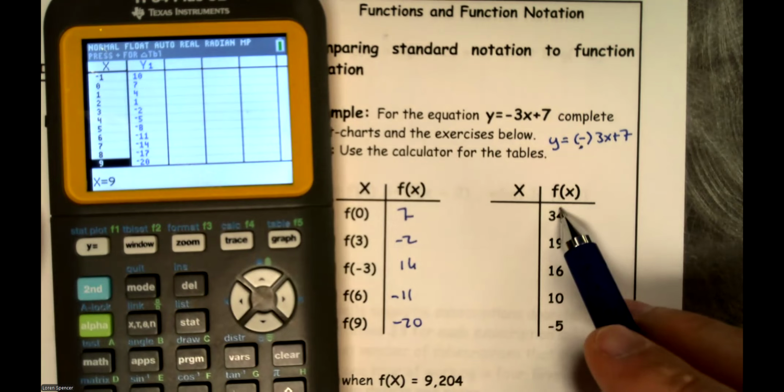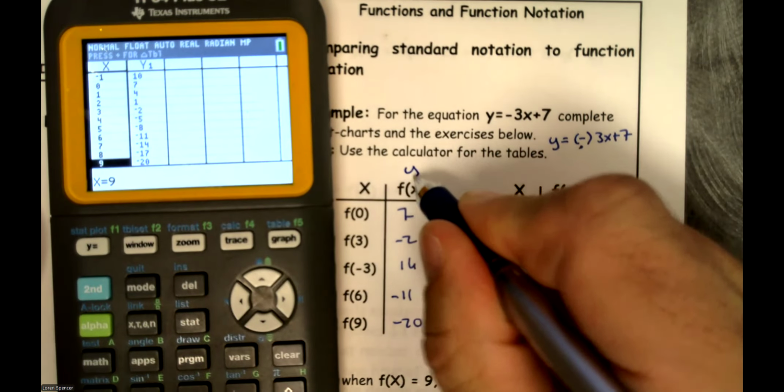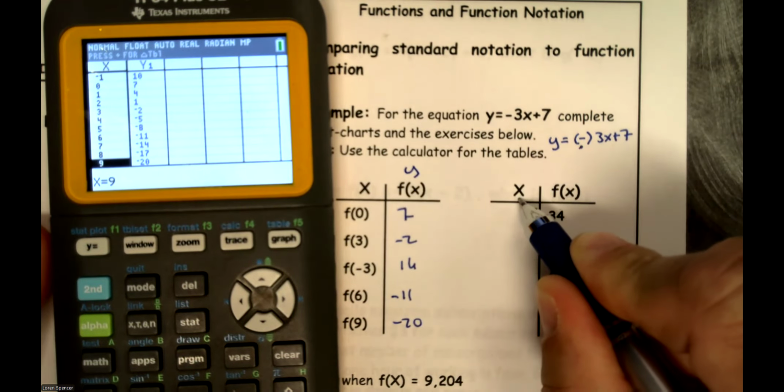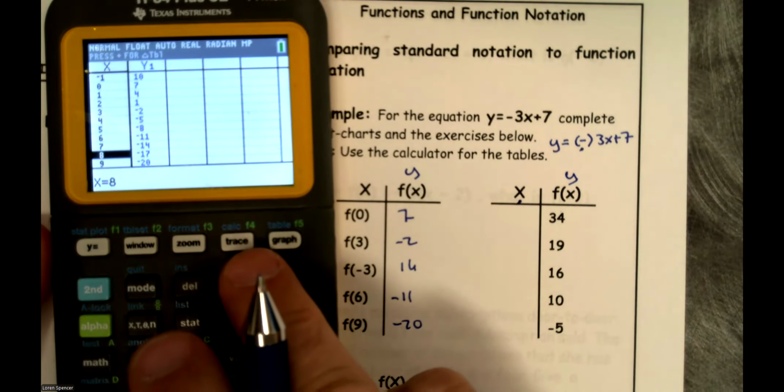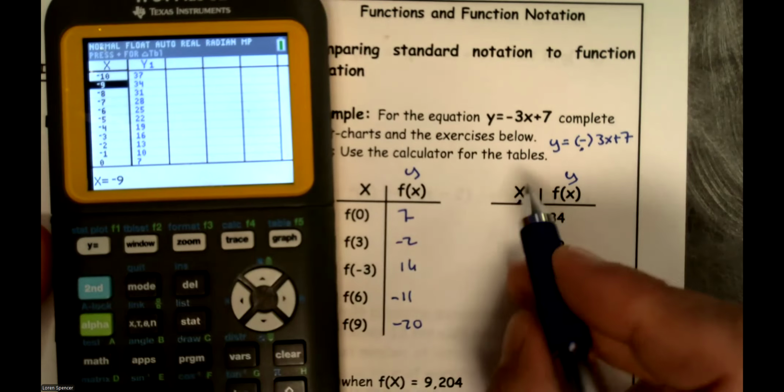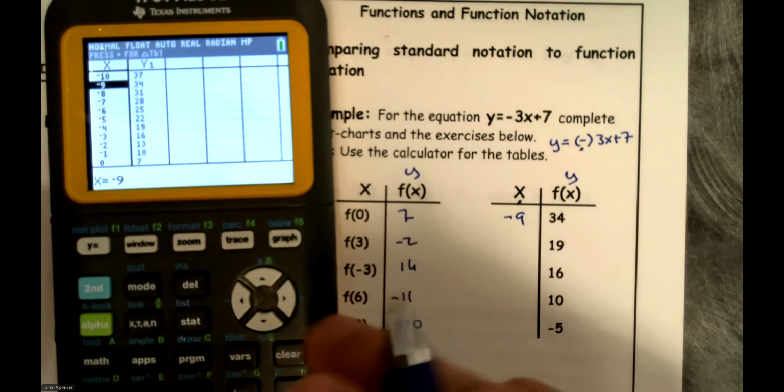Continuing with the calculator, please remember, this is just saying this is y. Now they're asking for what's x. Well, they gave me y, so I have to scroll and find these values. So we're going to scroll all the way up to 34. We find 34 happens to be negative 9.